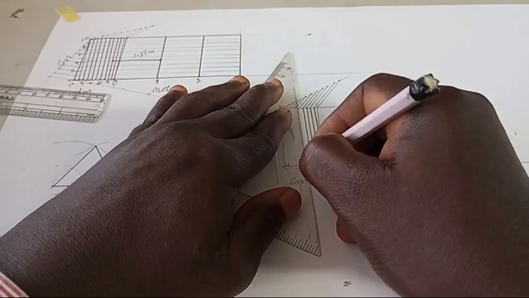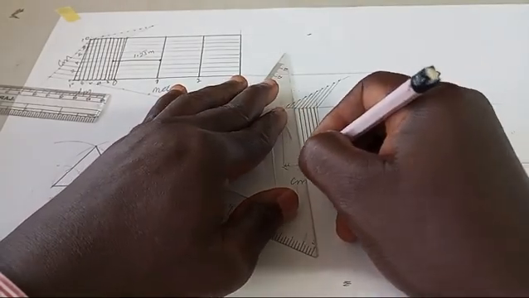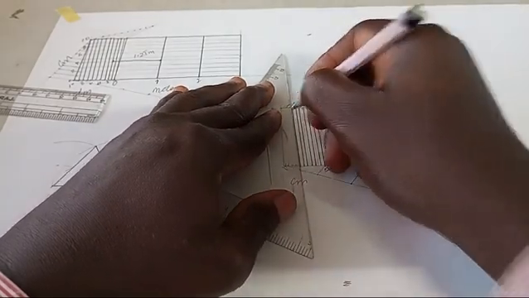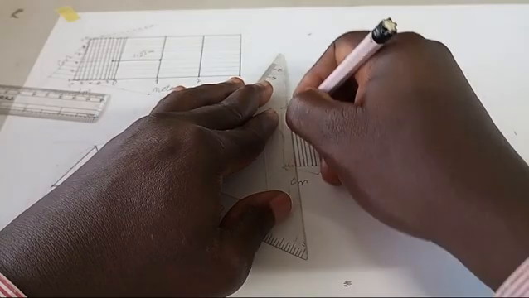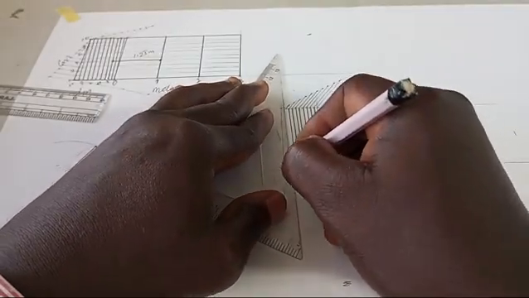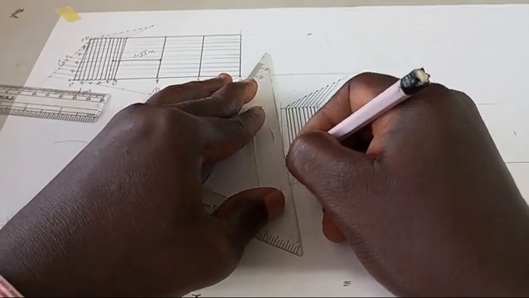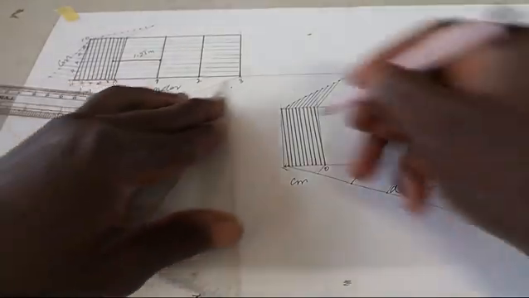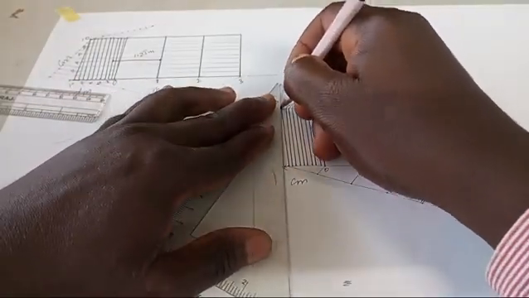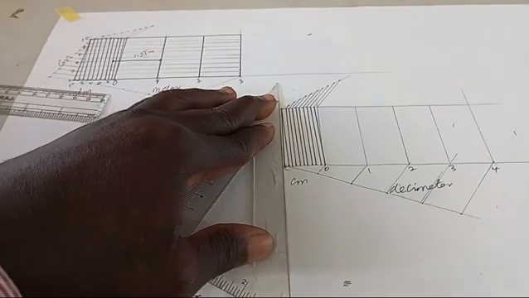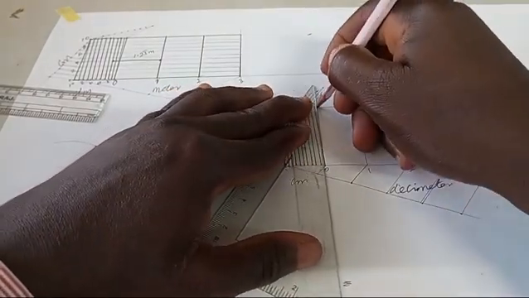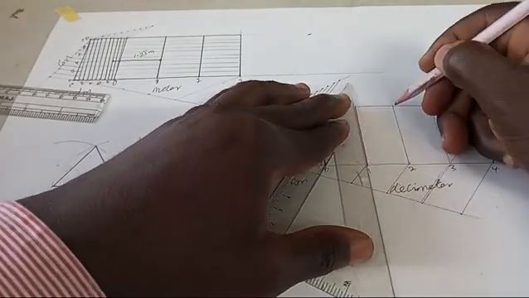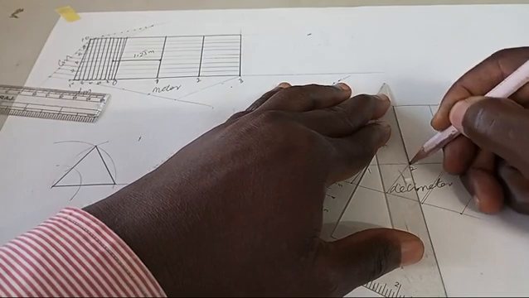4 to 5, 5 to 6, 6 to 7, 7 to 8, 8 to 9, and the last one 9 to 10. So that's the diagonal. So now remaining, we have been able to draw the line for the centimeter. We are left with the millimeter side.